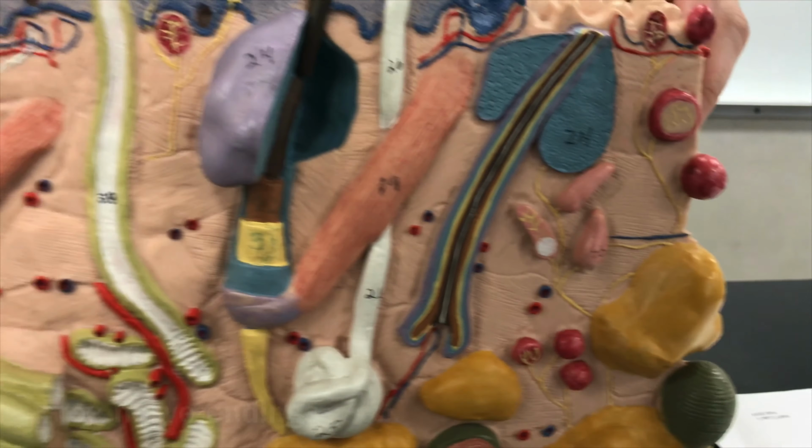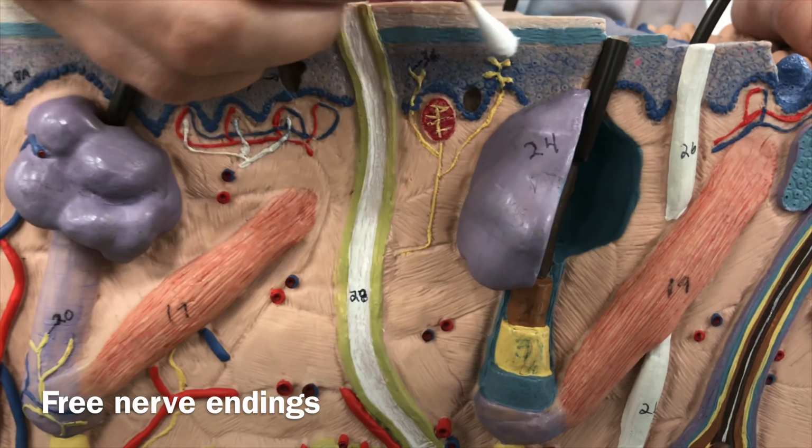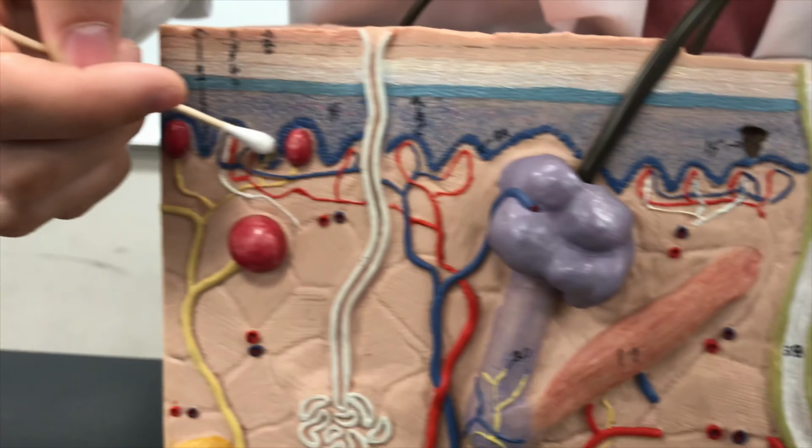And before we end, we have your free nerve endings, which you can see right here. These little white, yellow things that stick up. So these are your free nerve endings. And that covers the integument model.